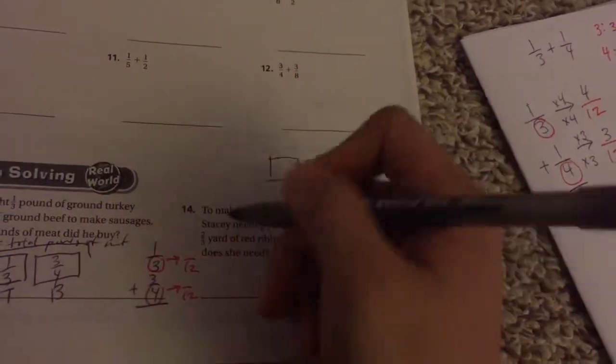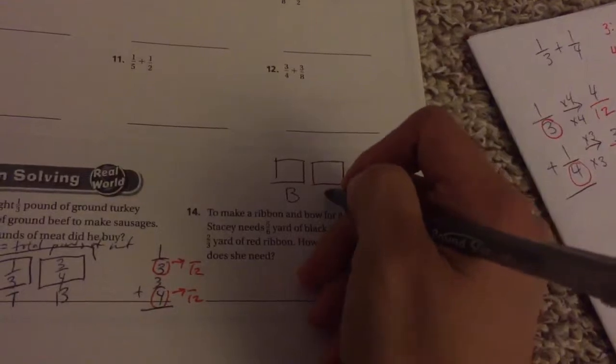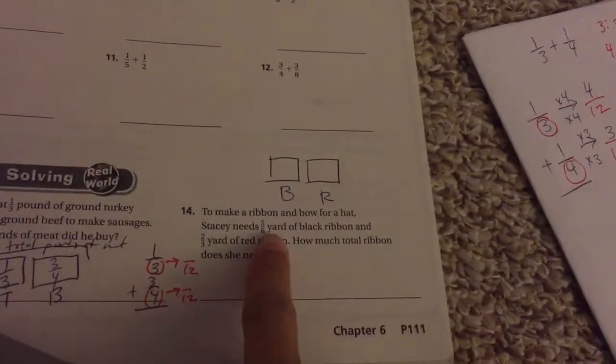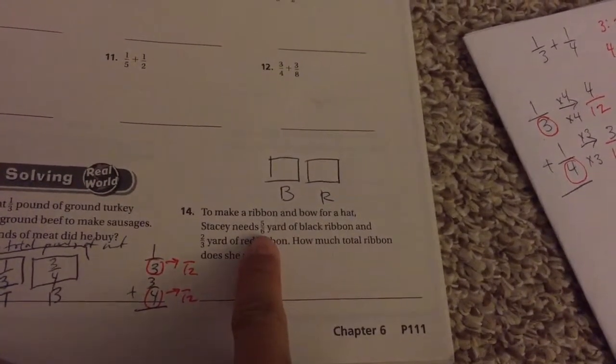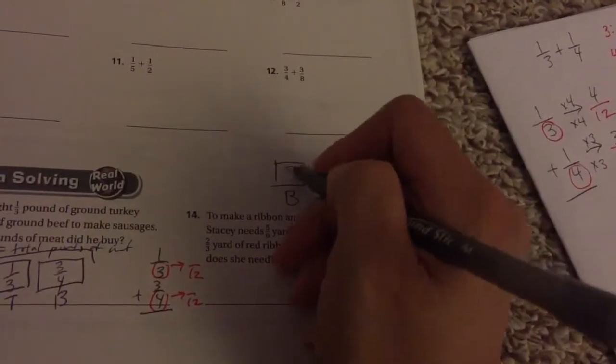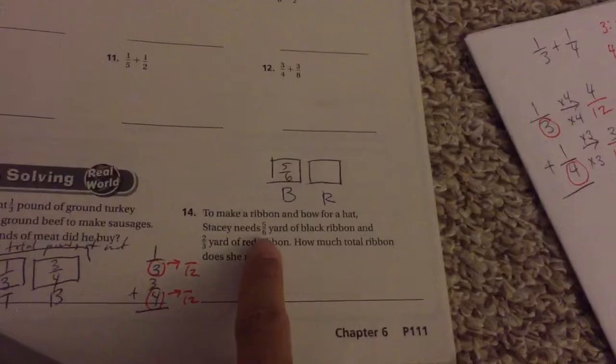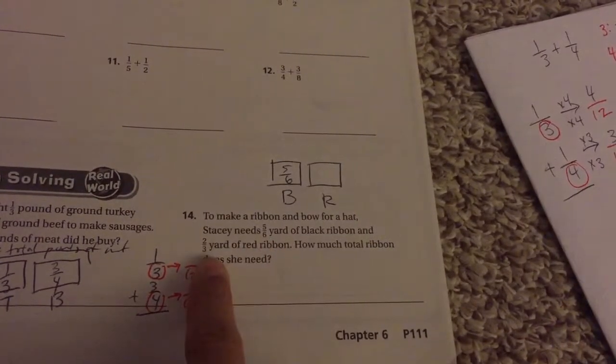She'll have a black ribbon, and she'll have a red ribbon. The black ribbon will be 5/6 of a yard. And the red ribbon will be 2/3 of a yard.